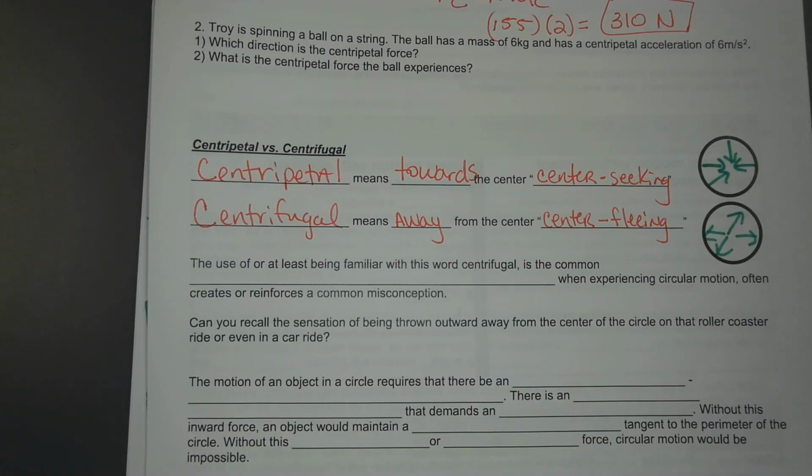We call that centripetal force that's holding it in a circle. But truly, the moment that my hand moves away and I lose grip, it flies out. That flying out is actually centrifugal. Centrifugal force actually is what occurs all of the time. Centrifugal force is always in existence.